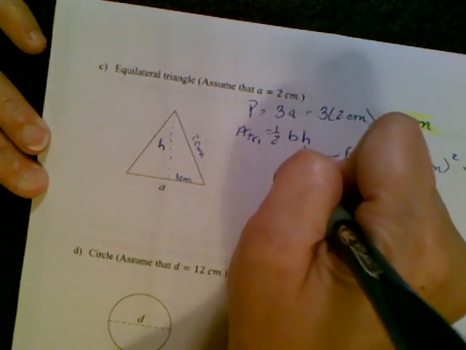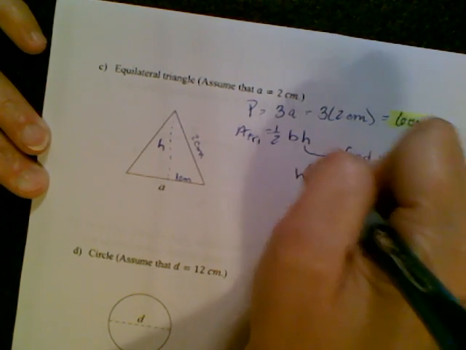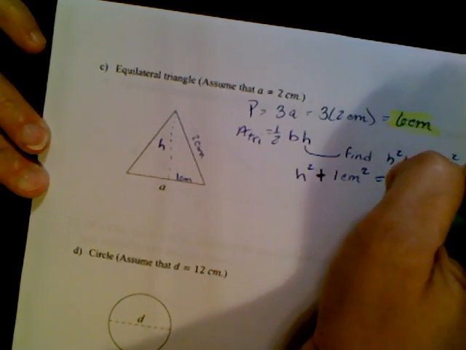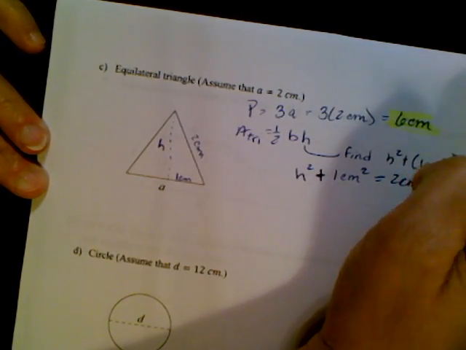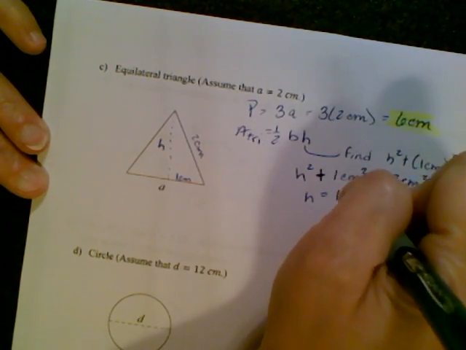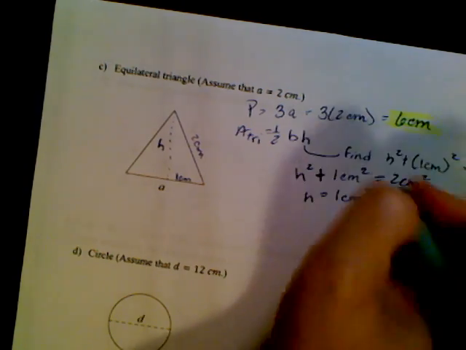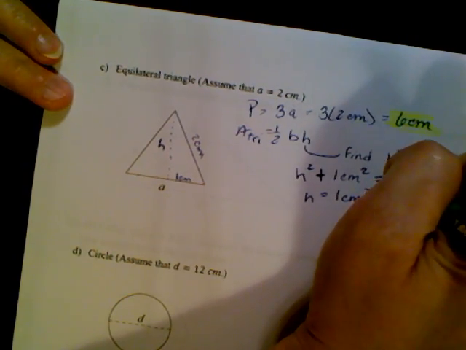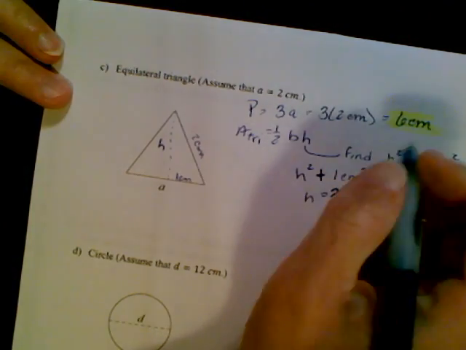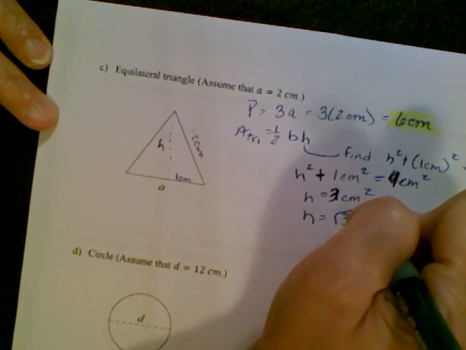So h squared plus 1 centimeter squared equals 2 centimeters squared. So h squared equals 1 centimeter squared. Did I do that right? No, 2 centimeters squared is 4. Told you, I can't add, subtract, multiply, or divide. So h equals the square root of 3 centimeters.